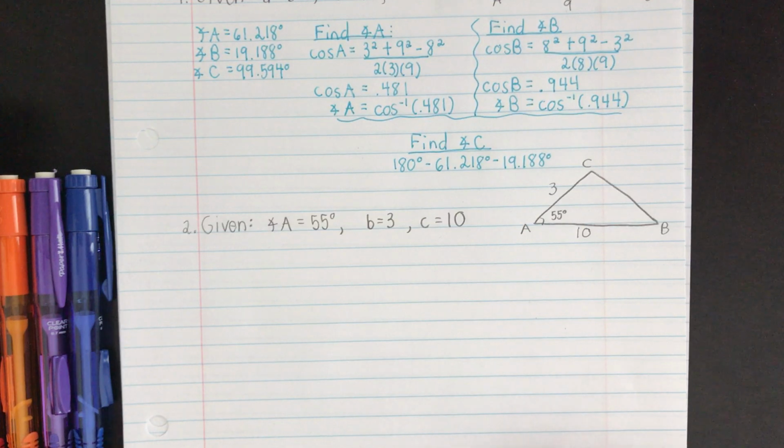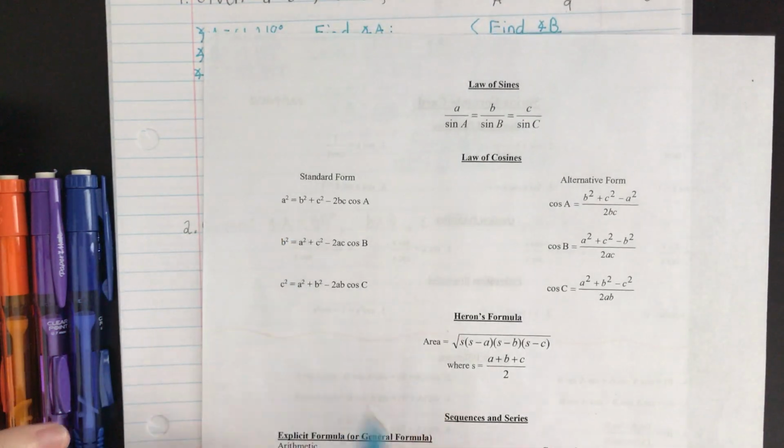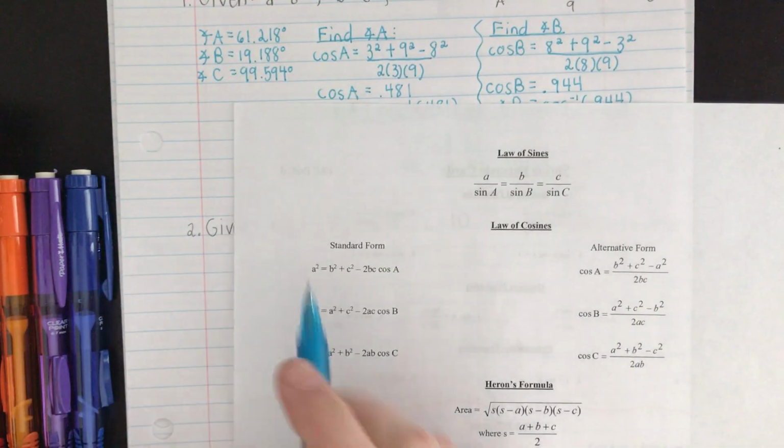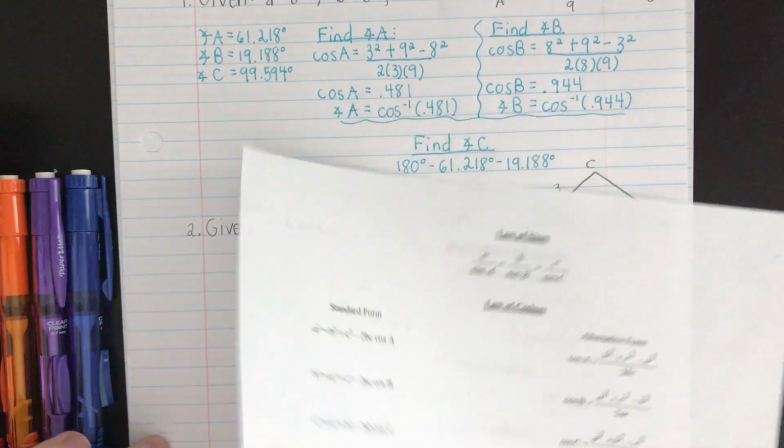Okay, so that's what was given. Remember what we talked about in the very beginning. We don't have all 3 sides. So first we need to find the side that is missing. The side that is missing is A. So we'll have to use this formula first.